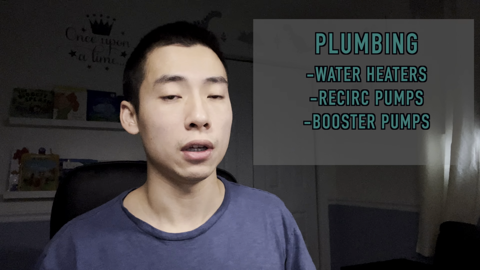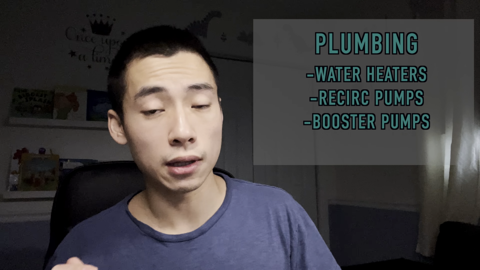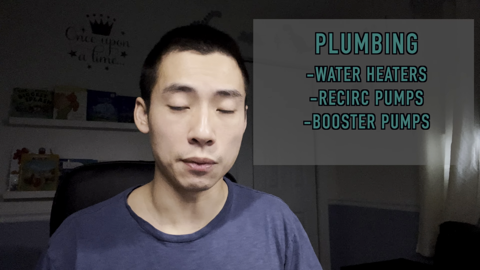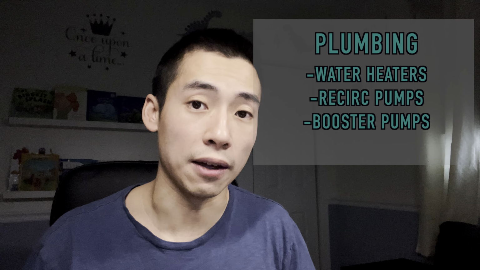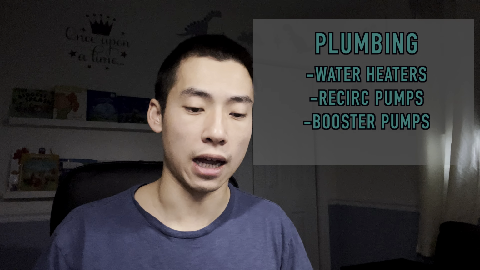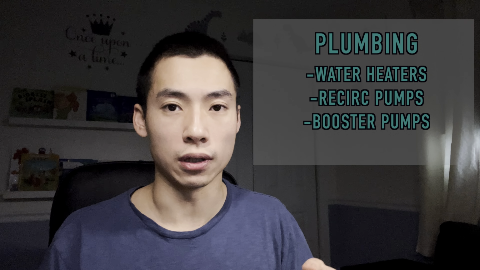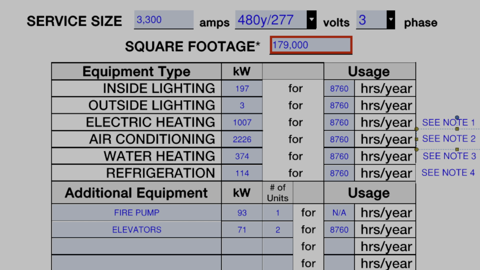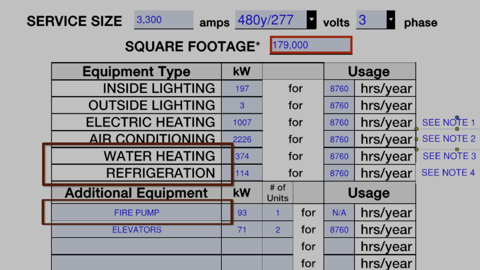Then moving on from there, you can break it down even further, such as plumbing equipment that have water heaters and any pumps. Sometimes for the utility, you need to list that out separately. So it's a good idea to have plumbing pumps as one line, and then maybe plumbing heaters as another. For this utility, they wanted to know refrigeration, water heating, and pumps separately. So I guess refrigeration got broken out into its own line.